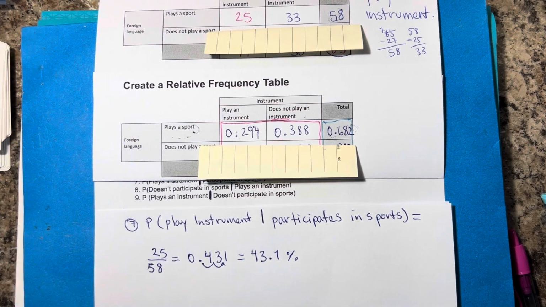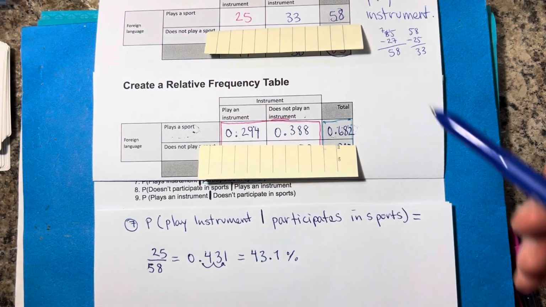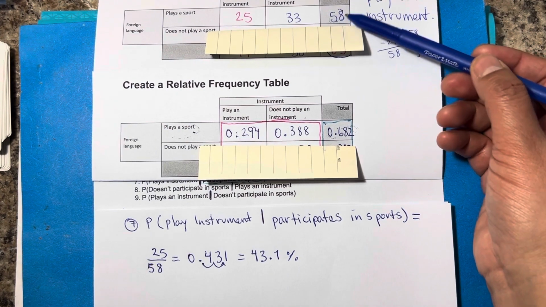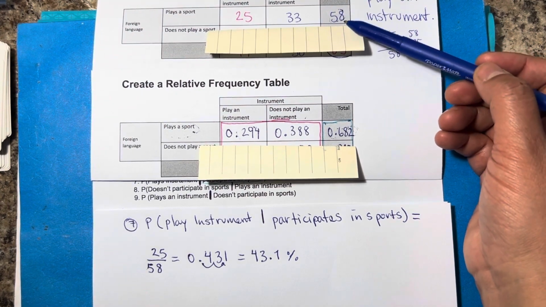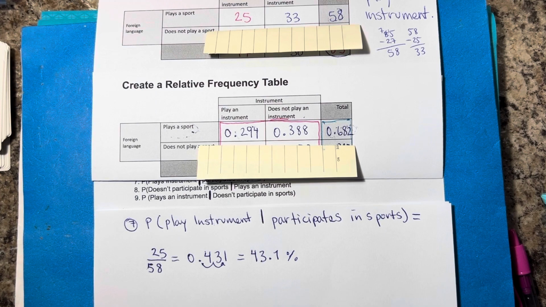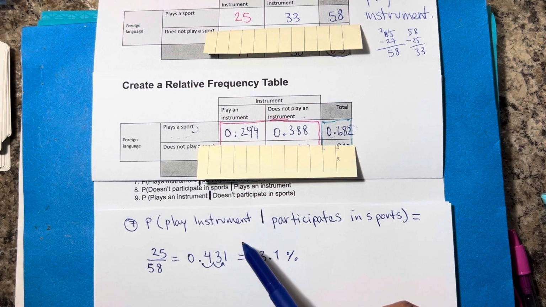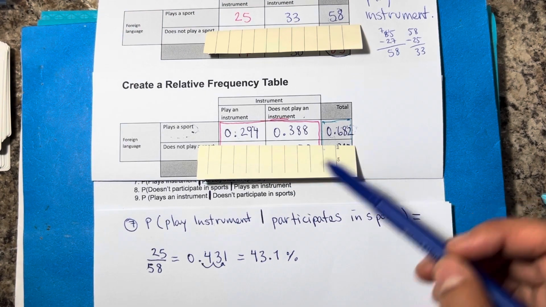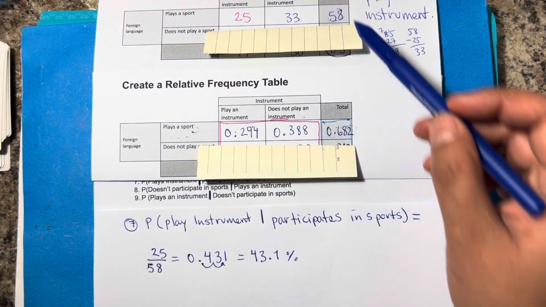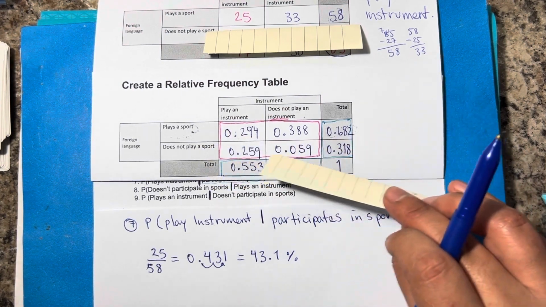What does that mean? Again, when you have conditional probability, it means that we're going to put only the names of students who play a sport, and of that group, you're going to select a name, and the probability that the person also plays an instrument is 43.1%. Okay, so plays an instrument and plays a sport is 43.1% out of the 58 only, not the 85. Basically, we're not including these people right here.